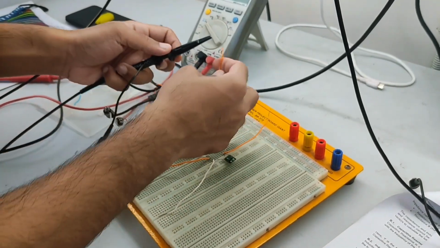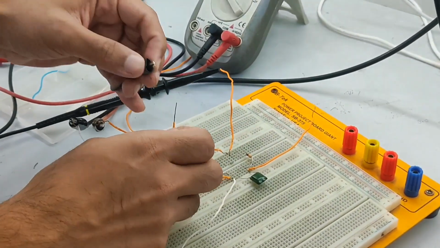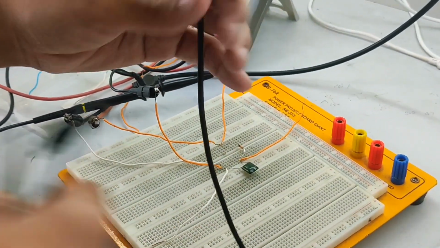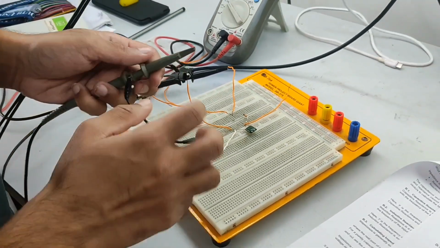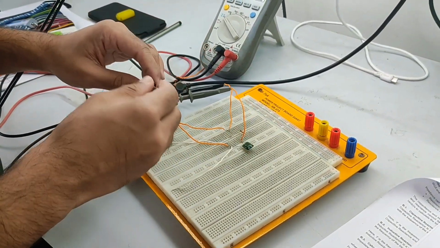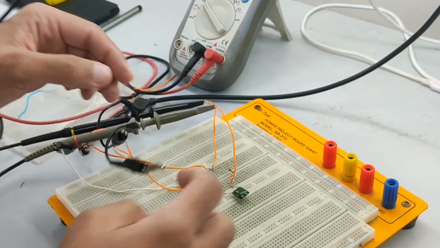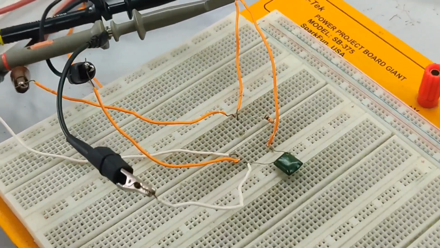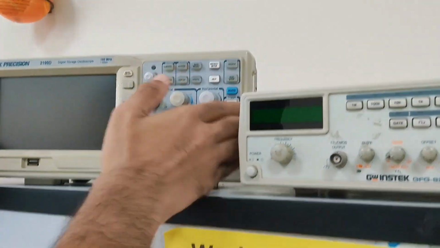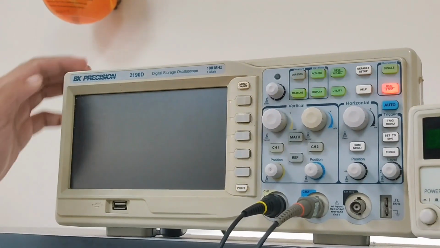Channel 1, connect the positive probe in the first. The ground clip of channel 1 should be connected to the end of the capacitor. And now for channel 2, connect the positive probe between the resistor and capacitor, and the ground will be at the end of the capacitor. Now power on the oscilloscope and the function generator.